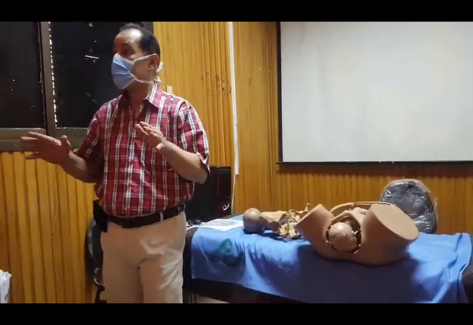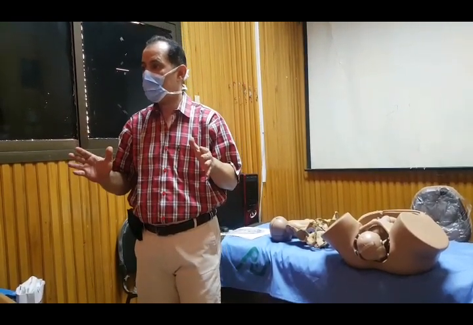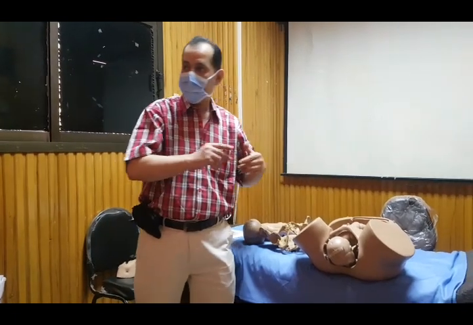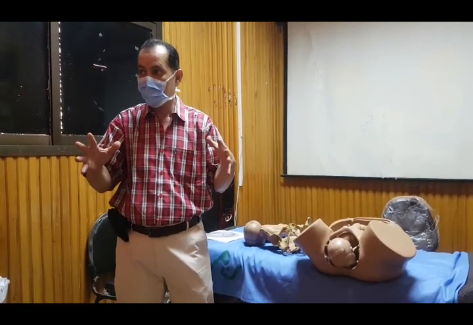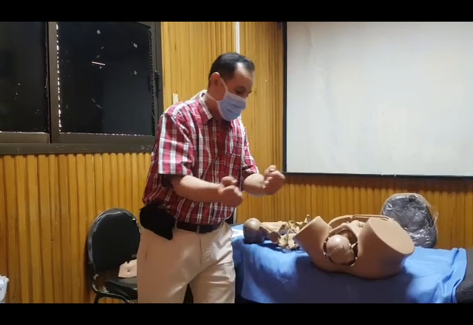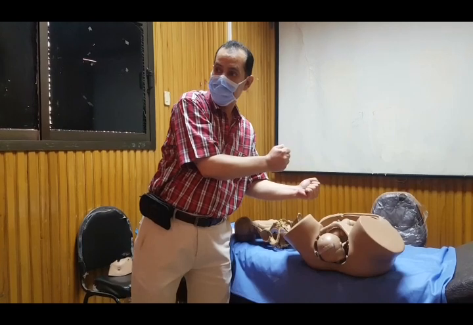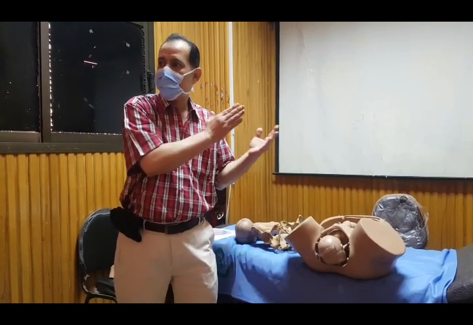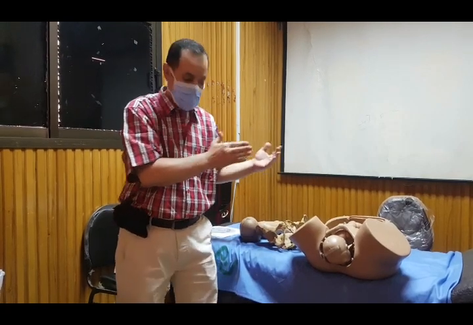First, do McRoberts position. What is McRoberts position? I will do flexion. My assistant knows this maneuver very well. Each one will flex the leg towards the abdomen of the mother. Extreme flexion of the thigh to the abdomen. Okay? And the abduction also.